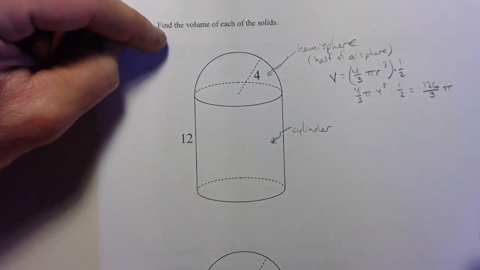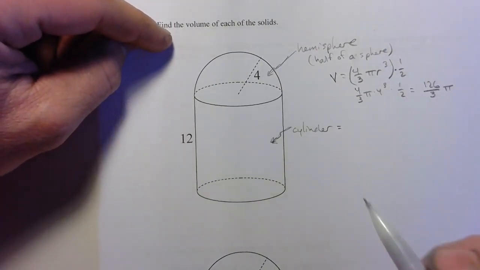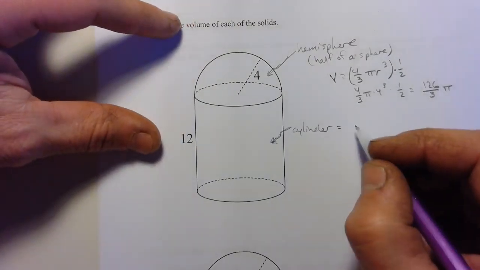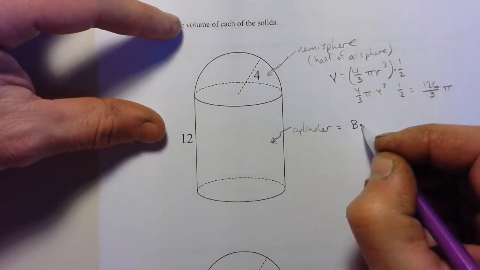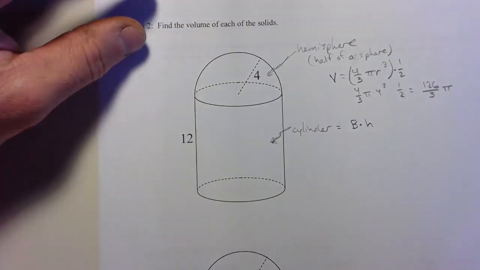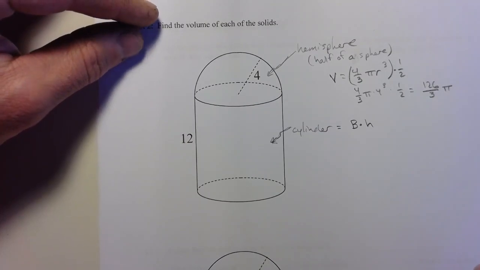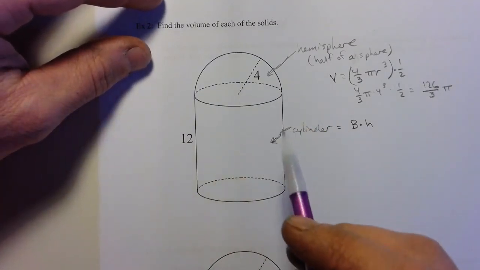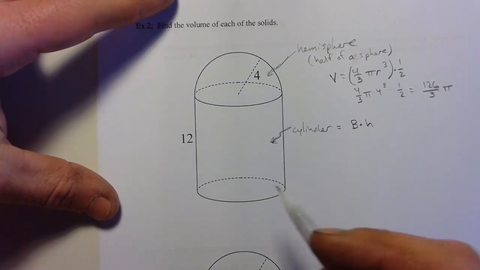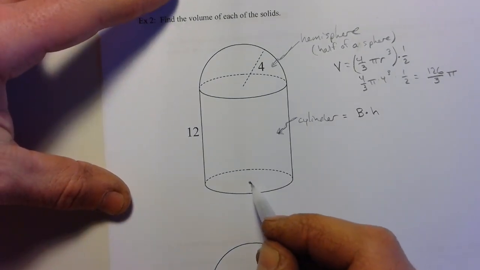Let's think about the volume of the cylinder. Okay, we think back. It's area of the base times height. What's the area of the base? Okay, well, the base. Well, you have to figure out the radius of it. It's a circle, and so let me draw that radius in for myself.